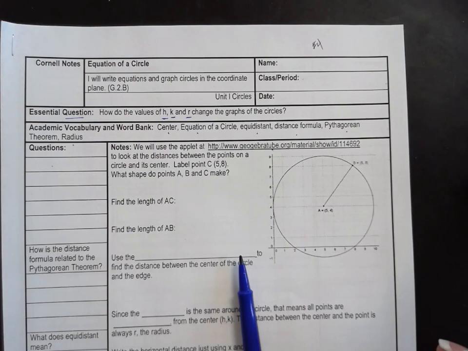Radius. Does everybody know you're doing these notes?